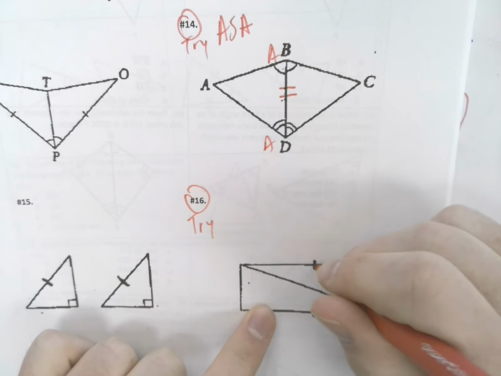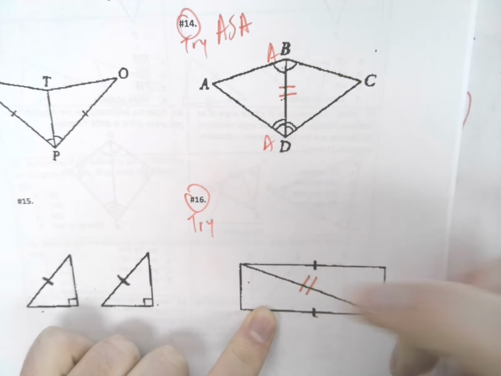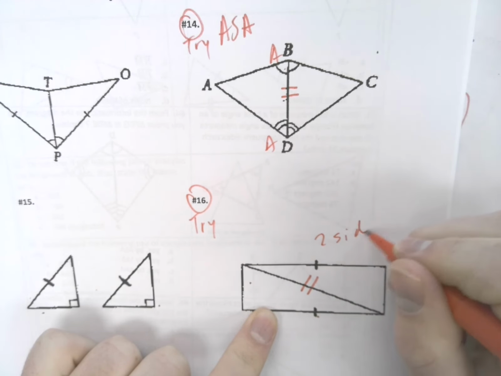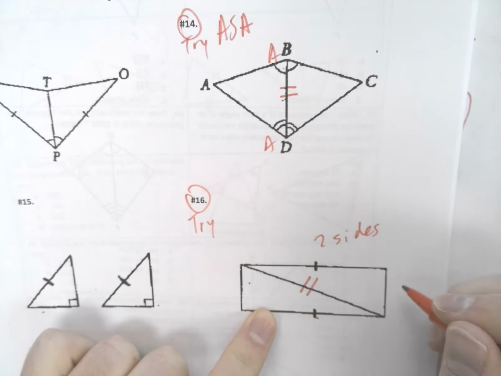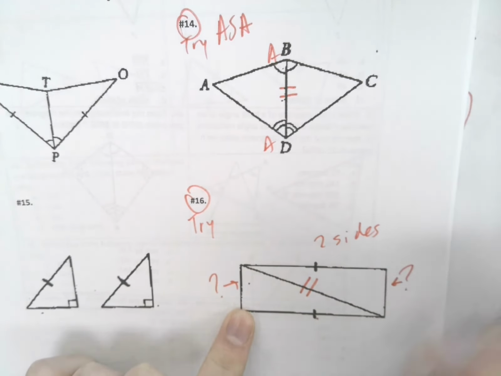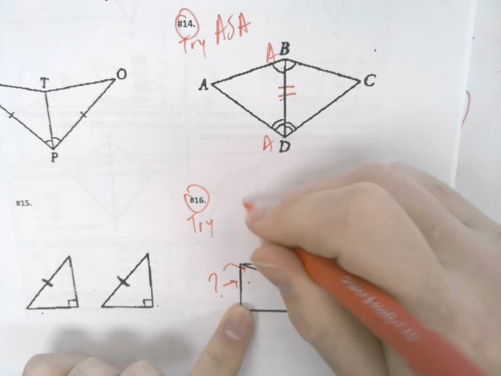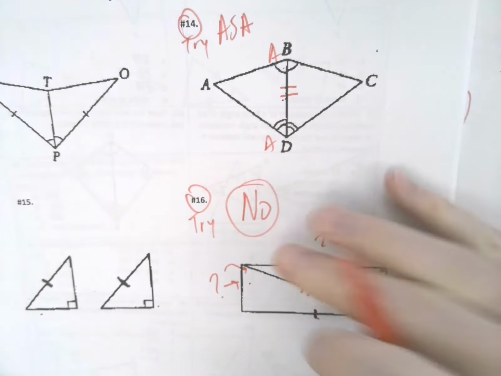And then we've got a side and a side. Oh, and then they share a side in the middle. But the problem is, that's just 2 sides. We don't know about this side or this side. And we don't know about the angles. So that's a no. We don't know the congruency there.